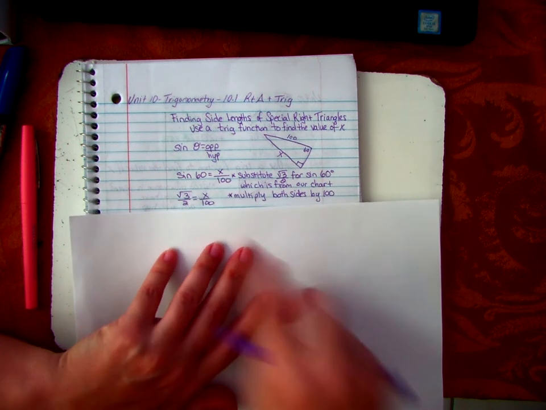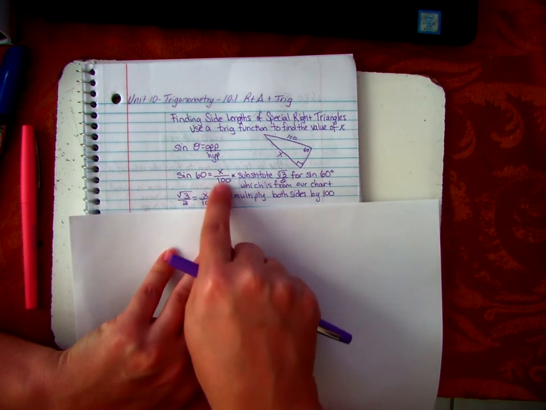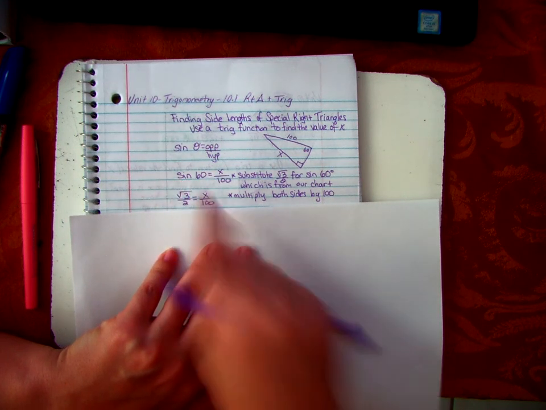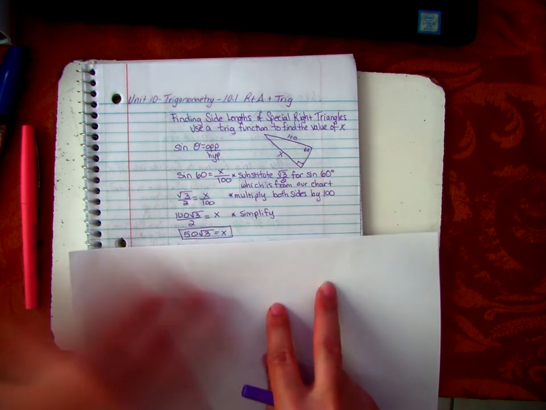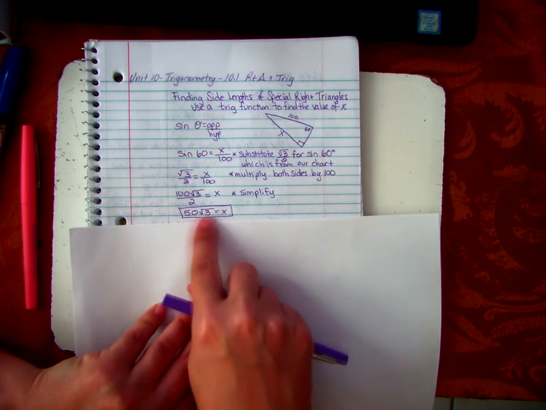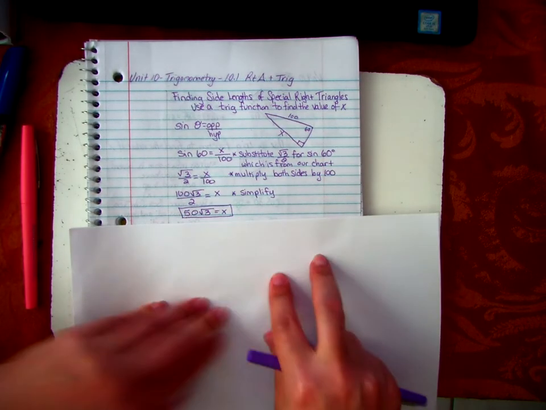If you were to do this in your calculator, how do I get x alone? I'm going to multiply both sides by 100, and in your calculator you can do 100 times sine of 60, and that will give you 50 times the square root of 3. If I were to actually do this in the calculator, I would get the same. You'd get a decimal.